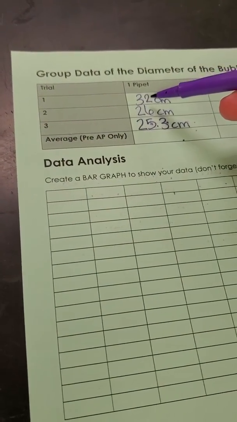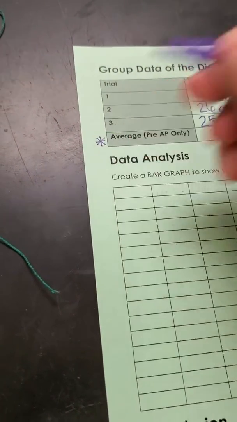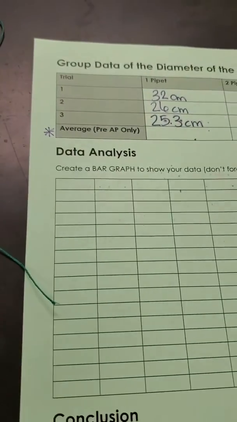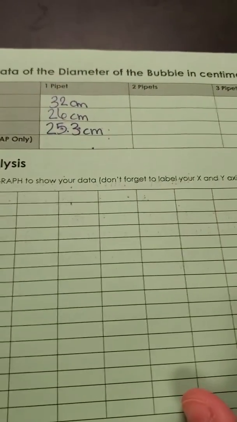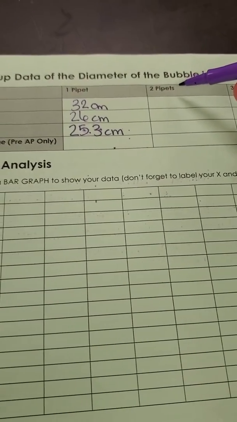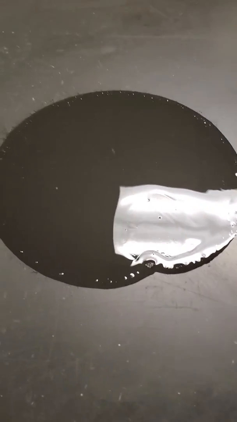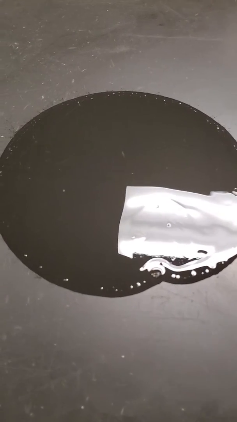That one, superstar bubble. All right, if you are pre-AP, you will need to find the average diameter. We will do that at the very end for you guys. Let's go on to 2 pipettes. What we're going to do is add 1 more pipette of soap to our water solution and stir it up again. All right, there is the diameter for the first 2 pipette trial.